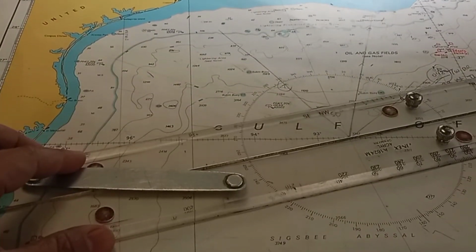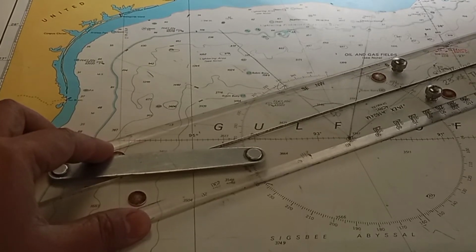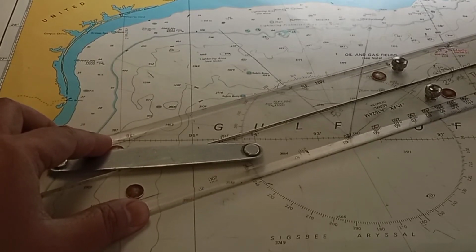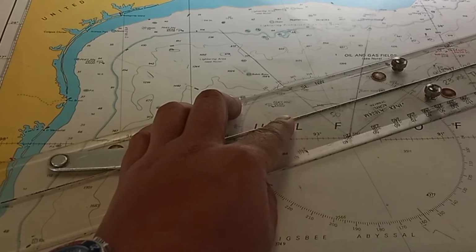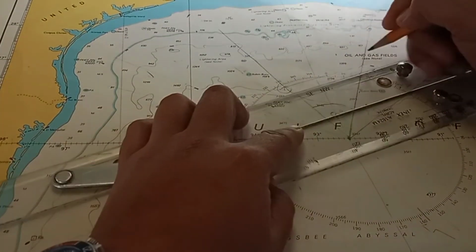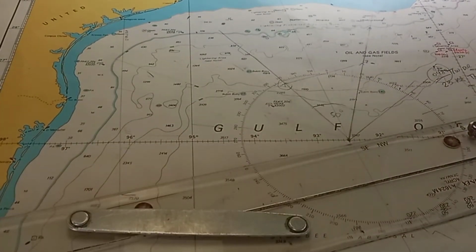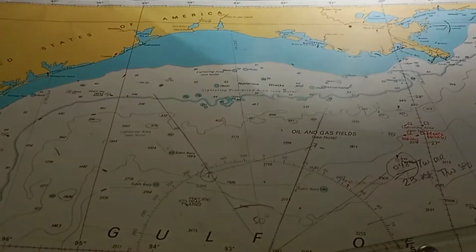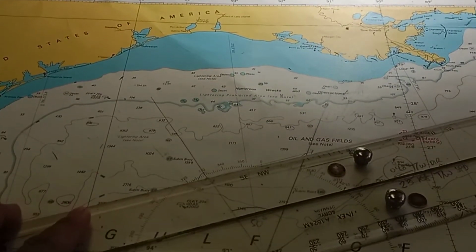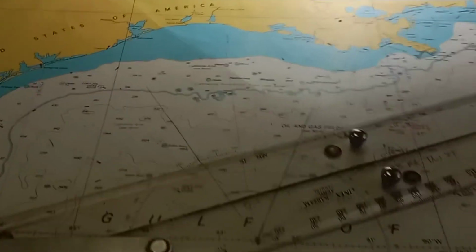Okay, so all we need to do is to connect these two positions here, from the ship going to the wind, right? So this line here, this is the true wind direction.